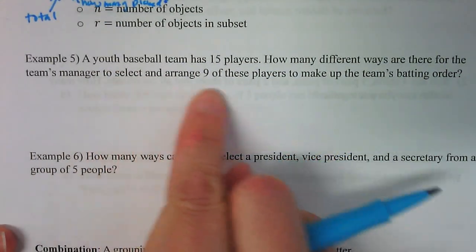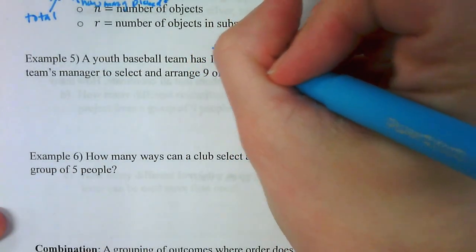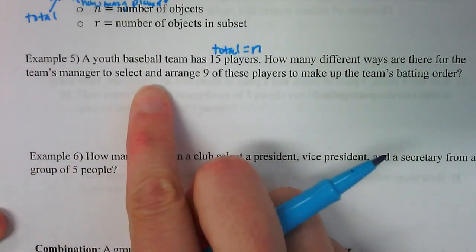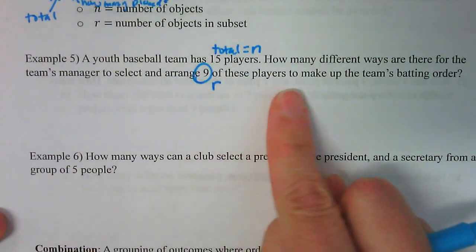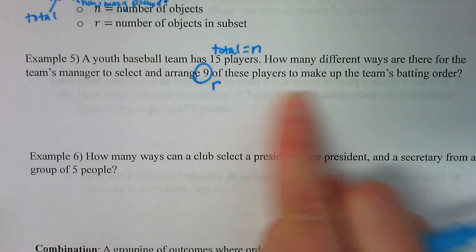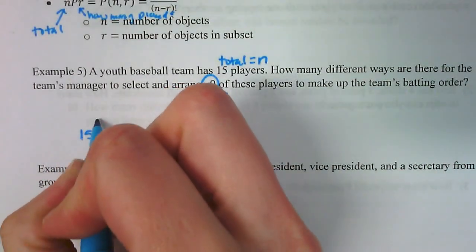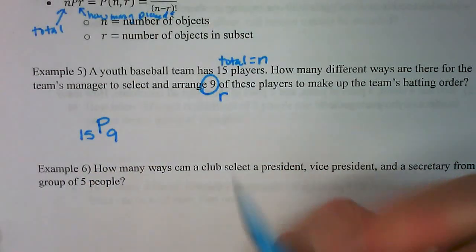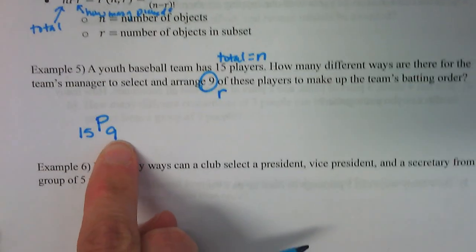It says a youth baseball team has 15 players, so this is our total, that's our N. How many different ways are there for the team's manager to select and arrange 9? This is our R, because that's how many we're picking to make up the team's batting order. So when we write this down, we're going to write 15P9. I have 15 that I can choose from, and I'm choosing 9 of them.